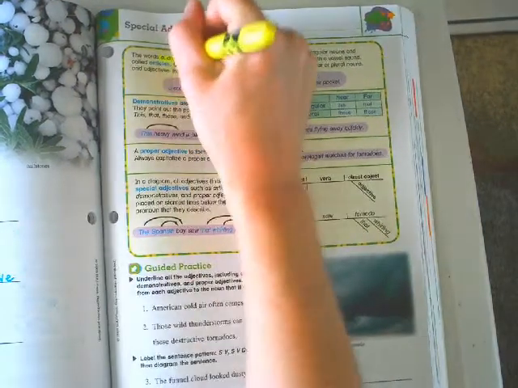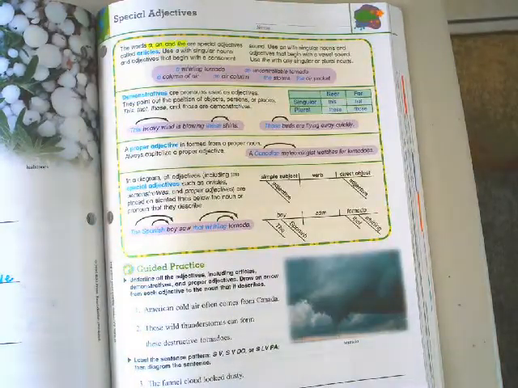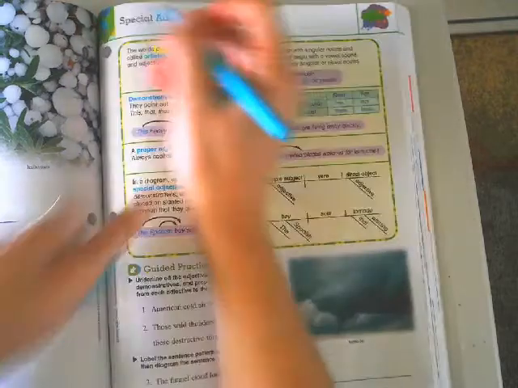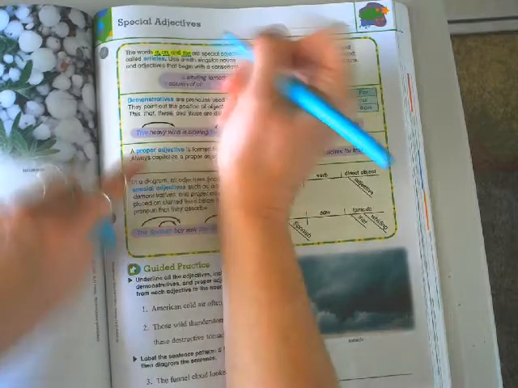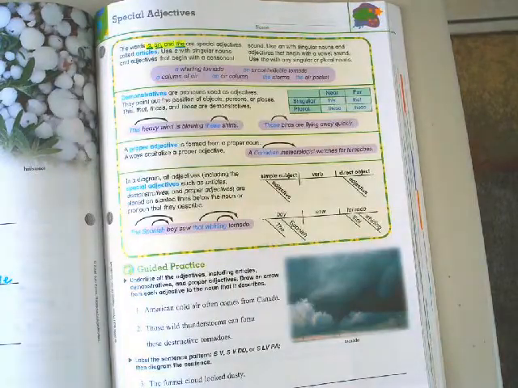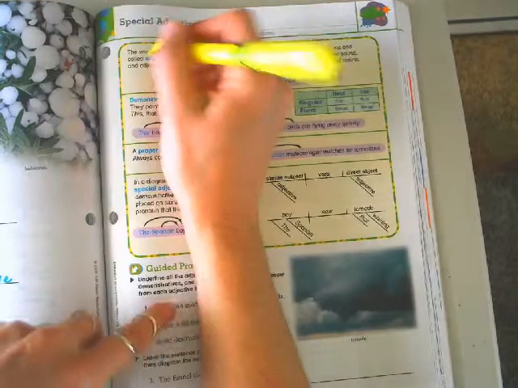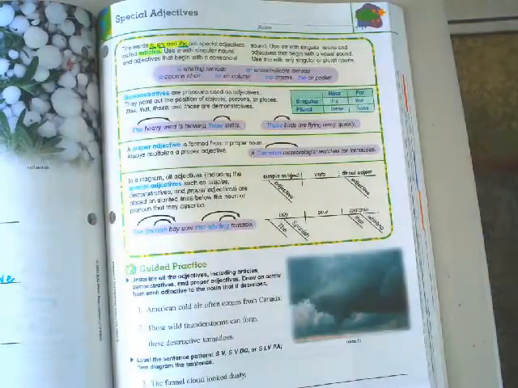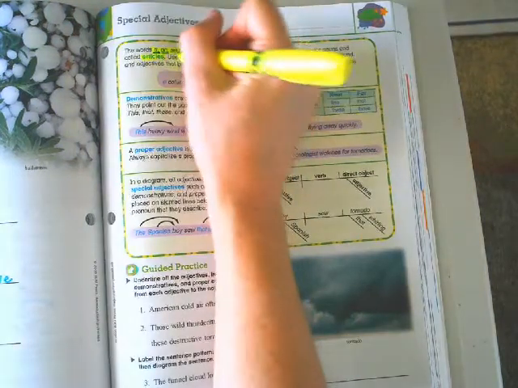and the, and the, are special adjectives called articles. Use the letter A with singular nouns.